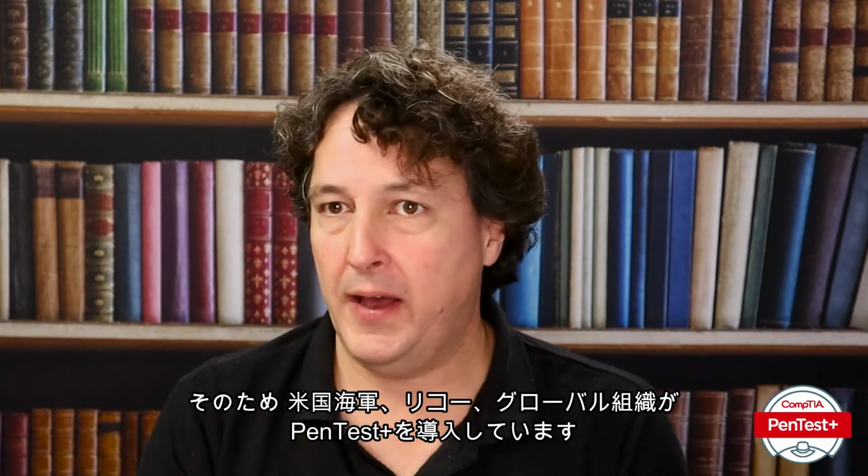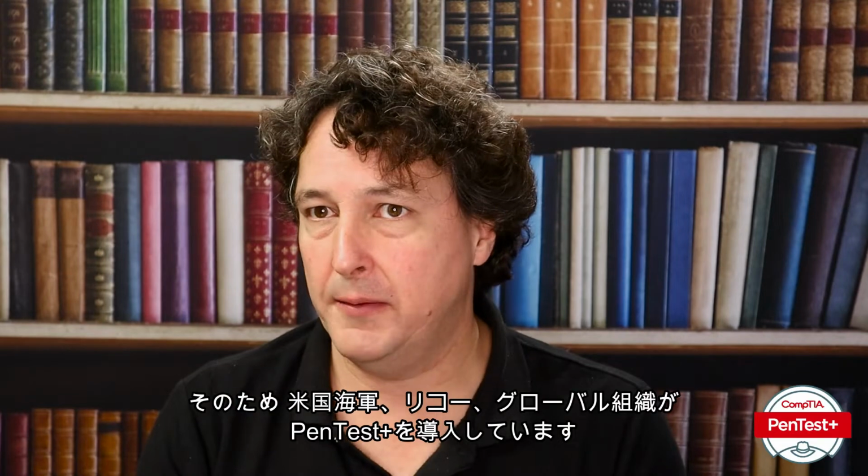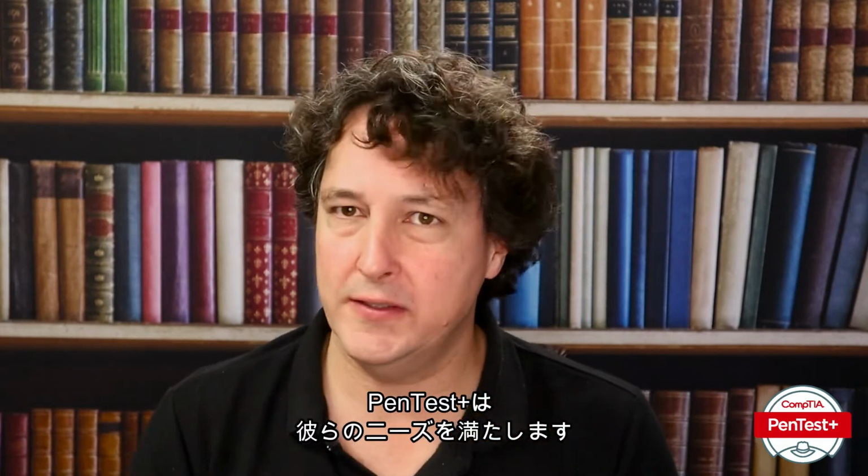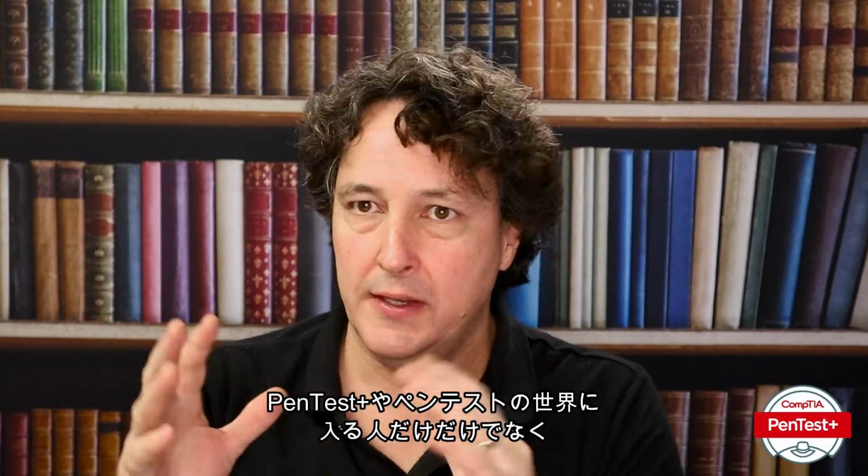This is why organizations such as Securify, the United States Navy, for example, RICO, worldwide organizations adopt PenTest+. That's why they use it, because they see that it fulfills their needs. Another thing that is also really interesting about PenTest+ is that it's the most appropriate choice for so many people, not only entering into the pen test world, but people who are basically coming in from the cybersecurity pathway or from our IT pathway.